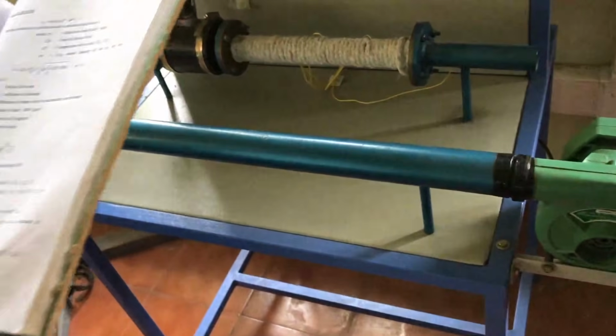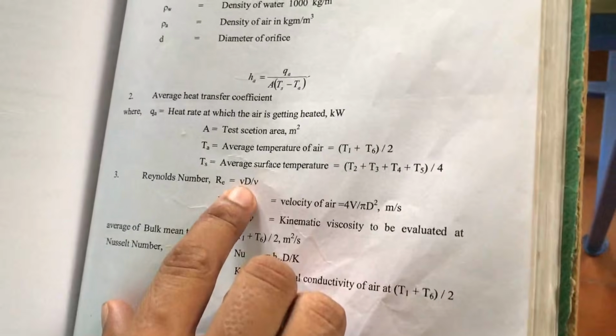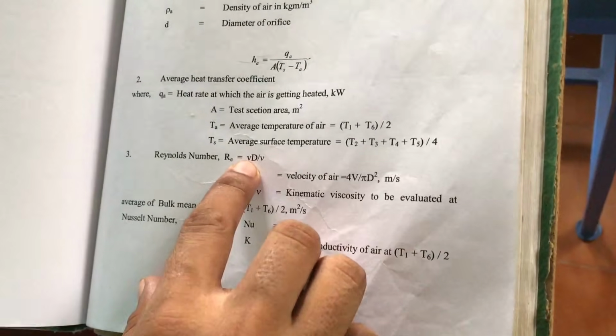Similarly, here we have T1 and T5, so we get an average temperature. From tables we find the average kinematic viscosity at that particular temperature, and we substitute it here in Reynolds number equals V d by nu. Here d, the diameter of the pipe, is known, and V is the velocity of air.